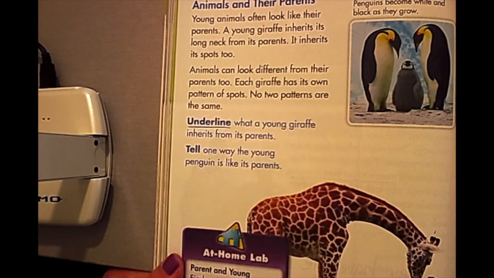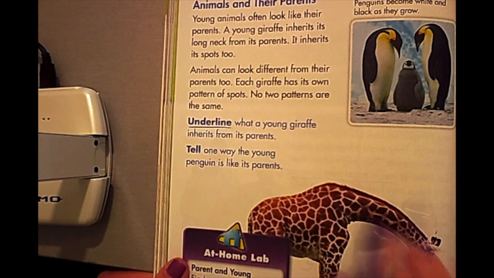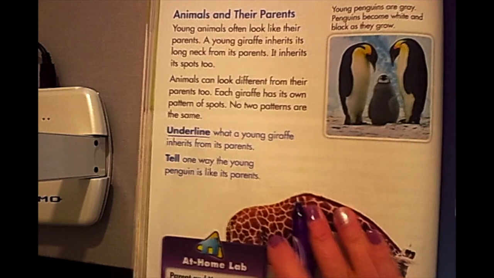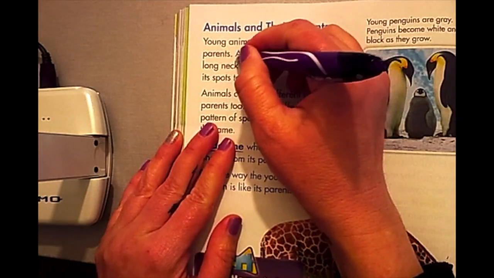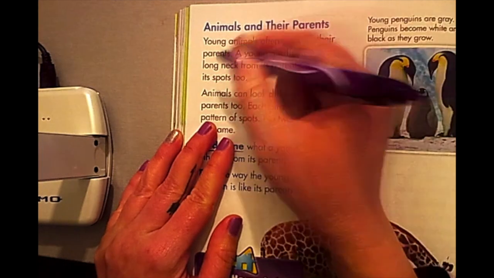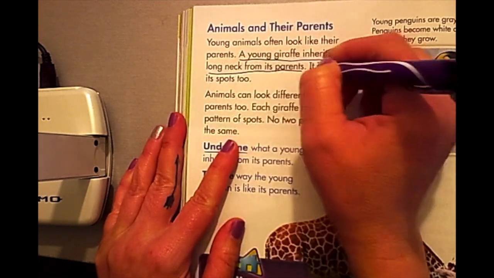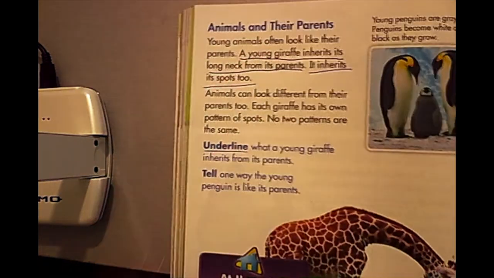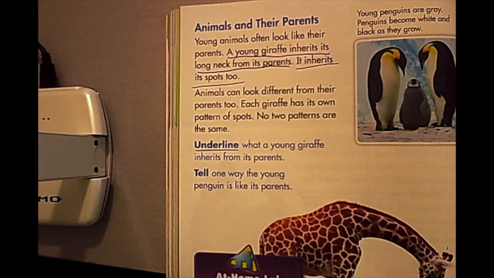All right, so up here it says underline what giraffe inherits from its parents. So let's go up here. We're going to underline a young giraffe inherits its long neck from its parents. It inherits its spots too. So both of those bits of information is what we're going to underline.